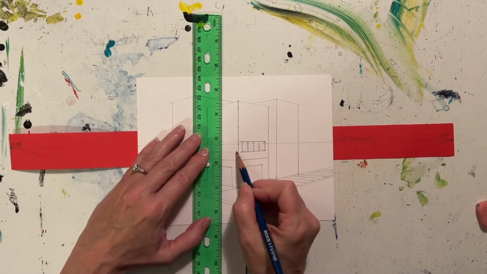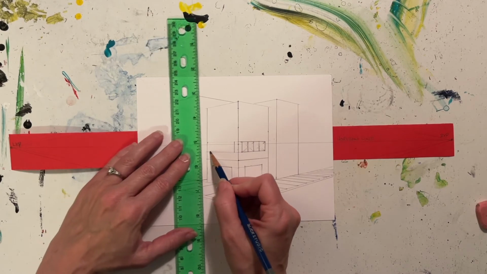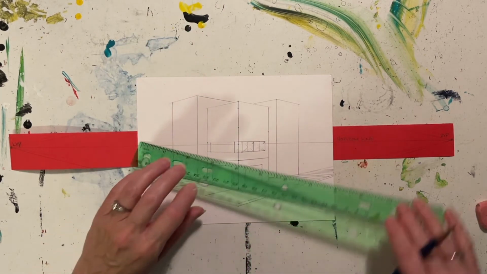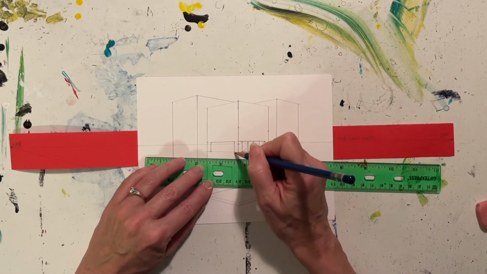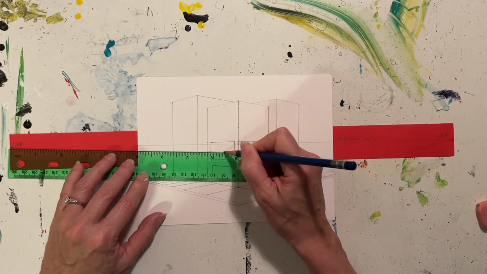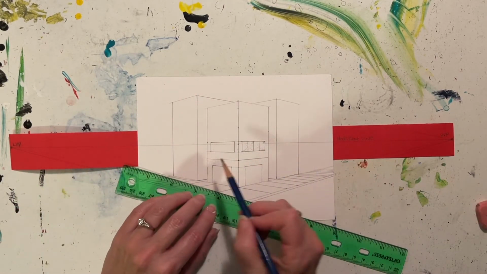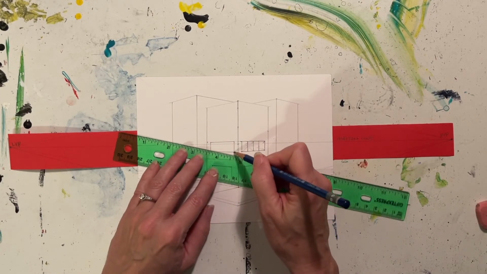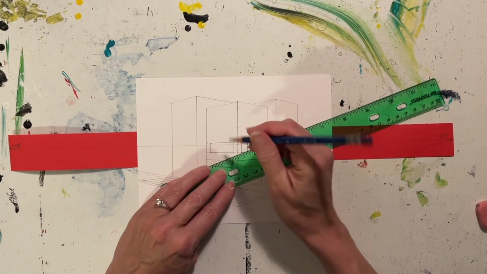And then I'm going to come off of this corner a little bit. I'm going to come off of this corner a little bit. And I'm going to heavy up the top and the bottom of the band of windows. Make sure I'm using my vanishing point. Just like we did over here, I'm going to subdivide this into 4 windows by giving myself a big cross from corner to corner, a big X.